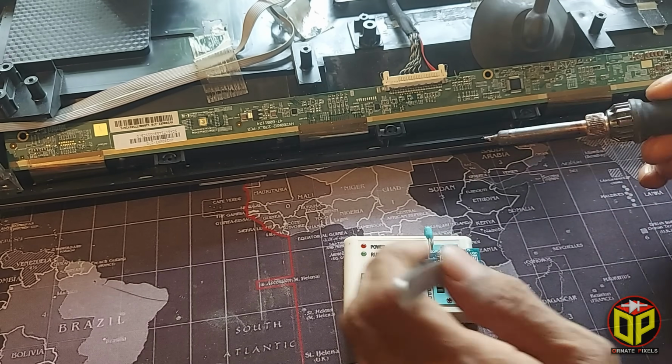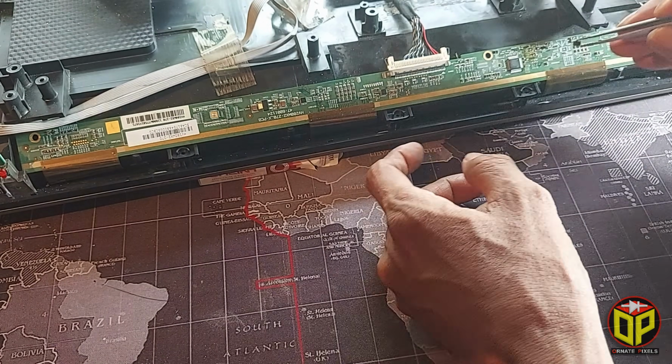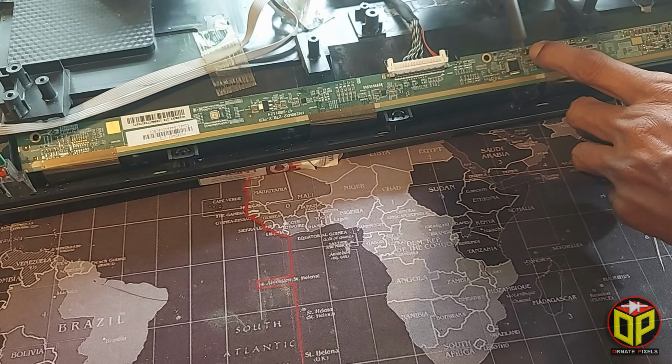Okay, after EEP ROM programming, let's reinstall the IC on the TV's T-con circuit.